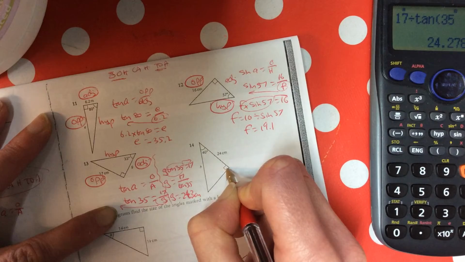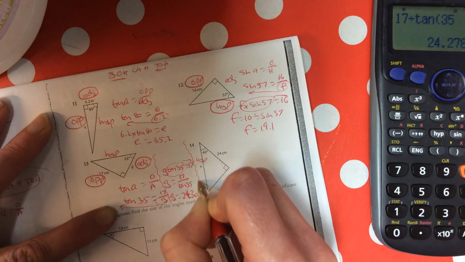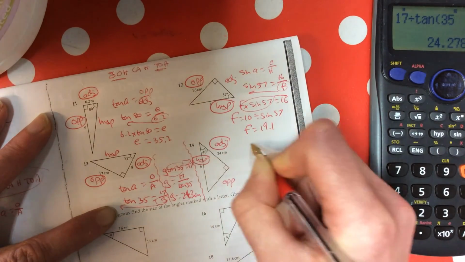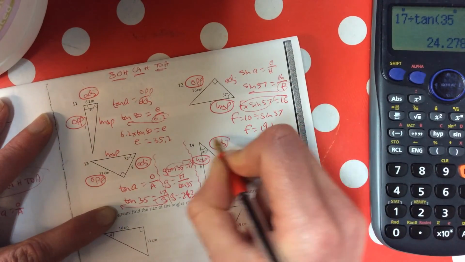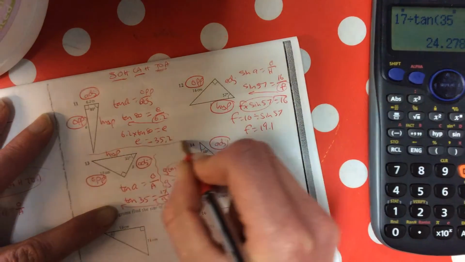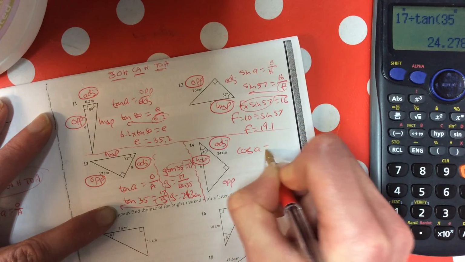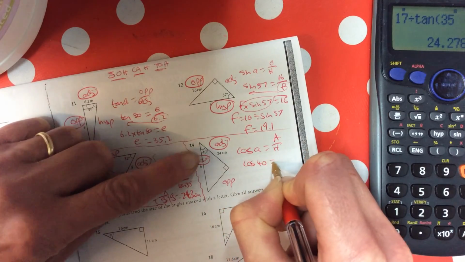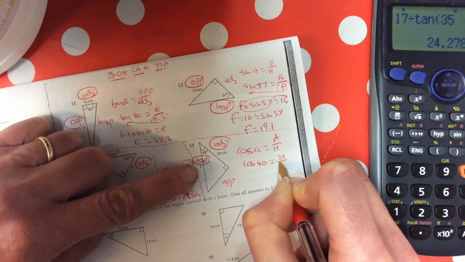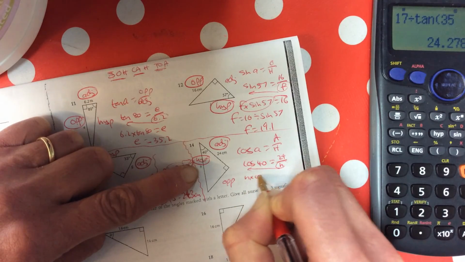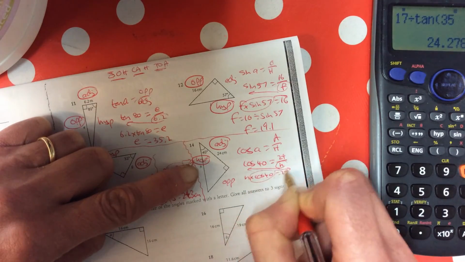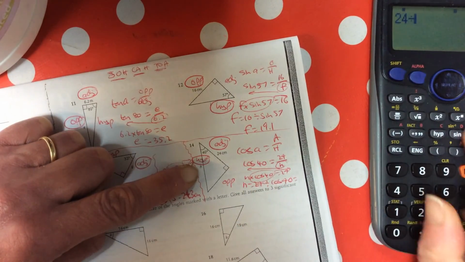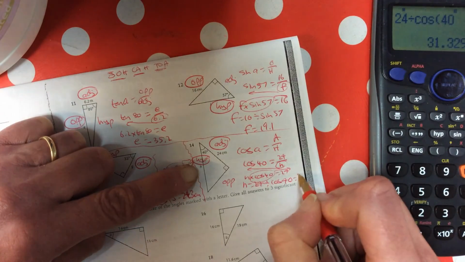And the last one, you'll be glad to know, hypotenuse, opposite and adjacent. You know the adjacent, you want the hypotenuse, A and H for cos. So try and make it a bit easier to follow. So cos the angle, following the order, is A over H. So cos 40 is A over your H. So bring this up, becomes a multiply. And bring this all over and it becomes a division. So it's 24 divided by cos 40. So 24 divided by cos 40 gives you 33.3.